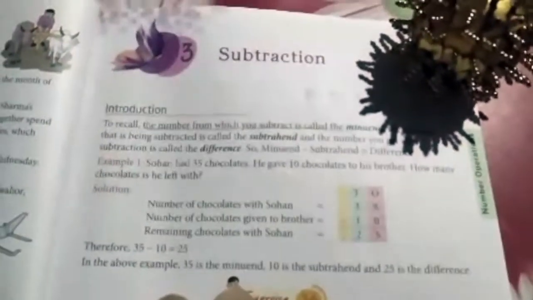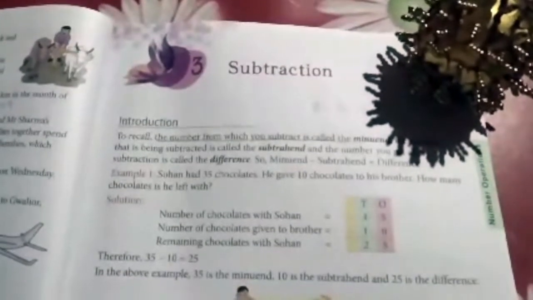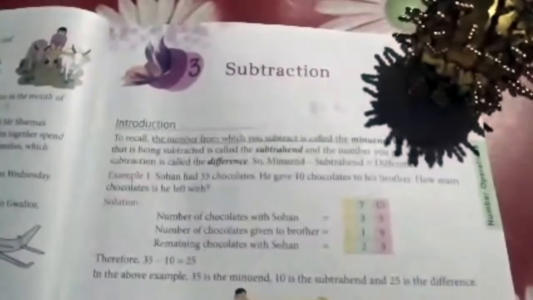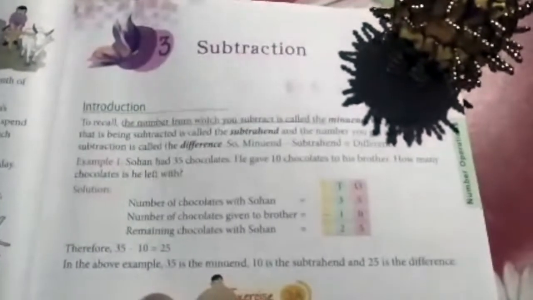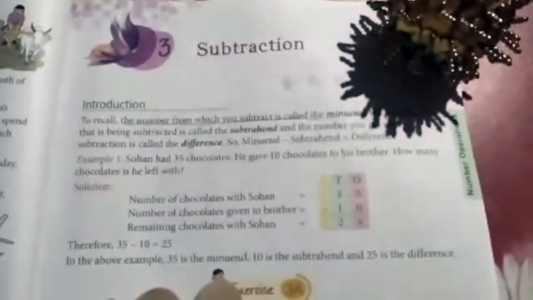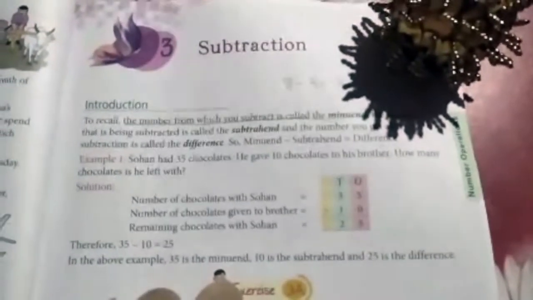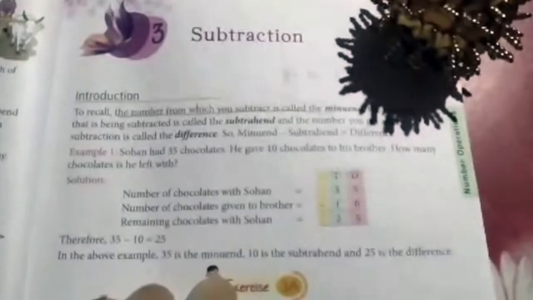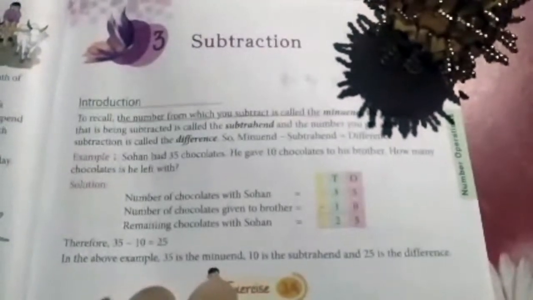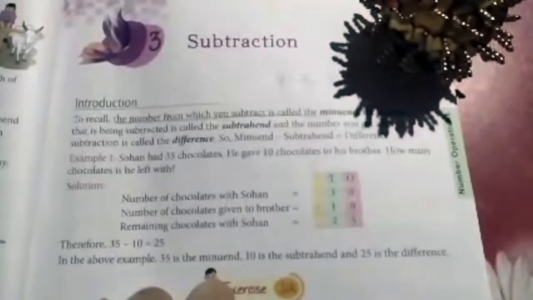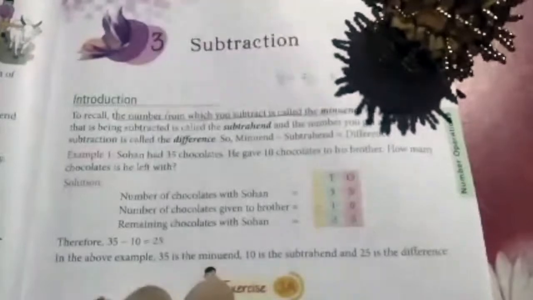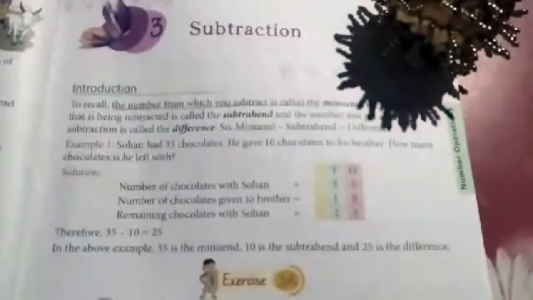Whenever in a word problem the question asks how many are left with him, you need to do subtraction. So you first understand in the question what is minuend, then what is subtrahend, and then you take out the difference.